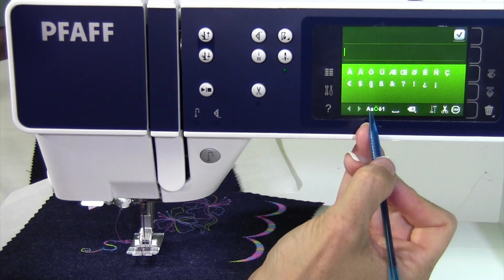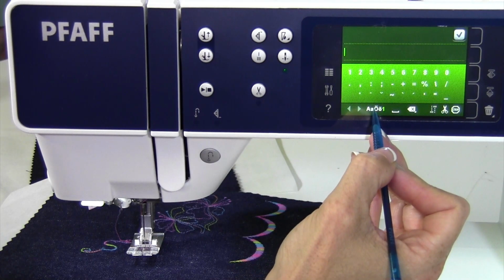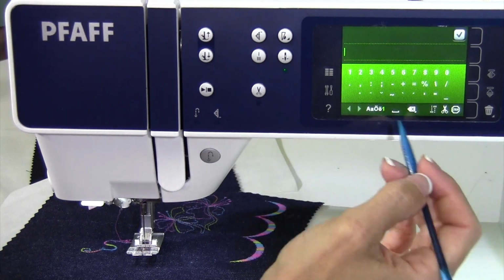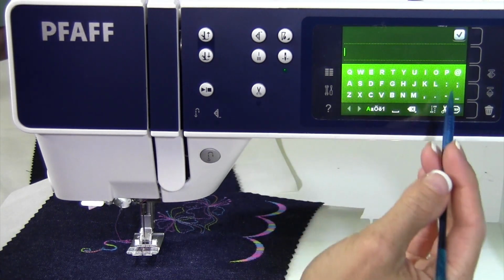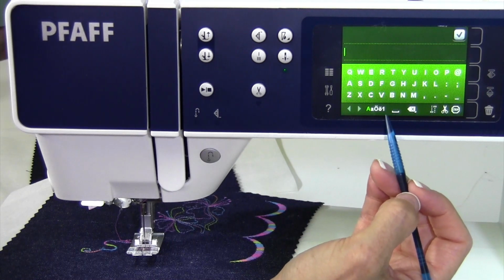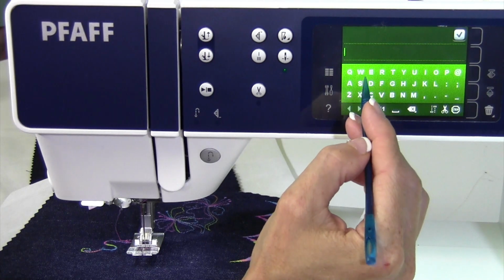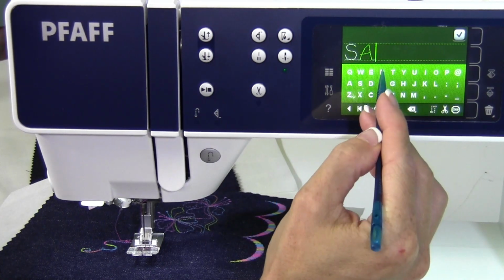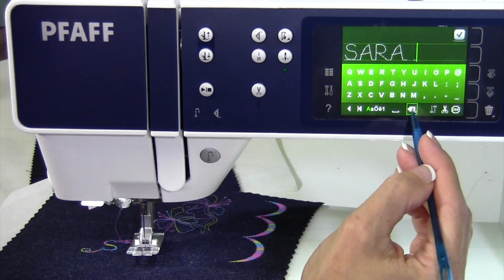And I'll show you, you also have other symbols for other languages and more numbers and punctuation. So depending on which screen you actually have showing, that's what you'll get. And this kind of upside down little staple looking guy, that's your space. So if you did want to put more than one letter in, or word, you can use that and create the space for the next word. I'm going to go ahead and leave that out.